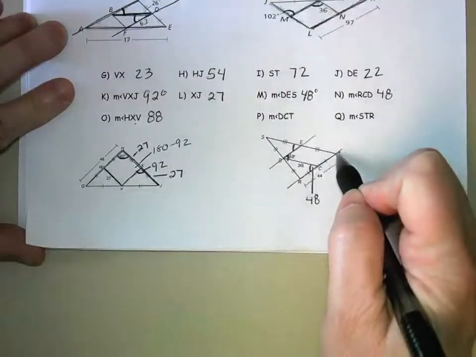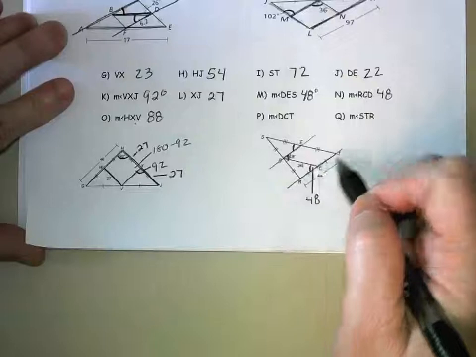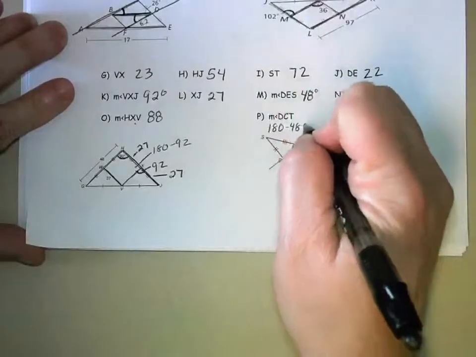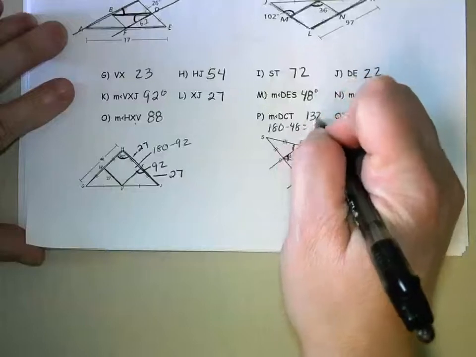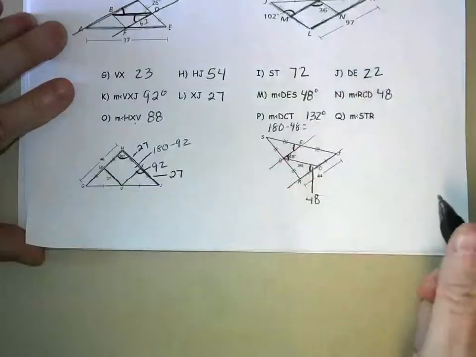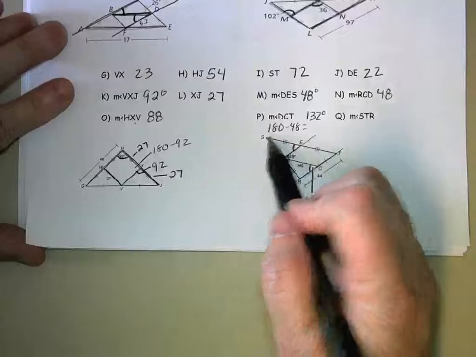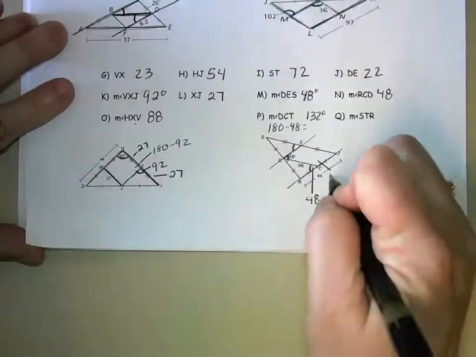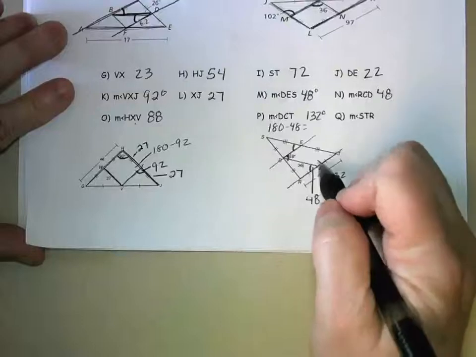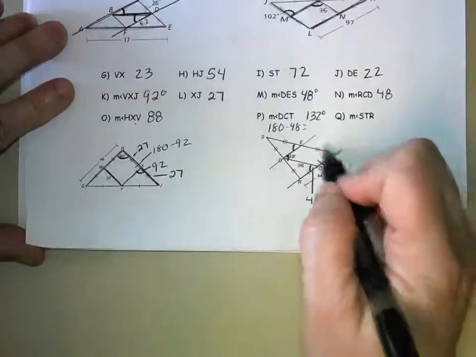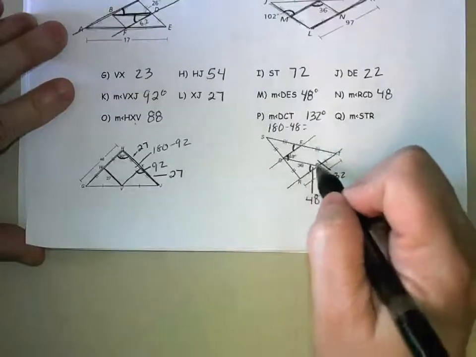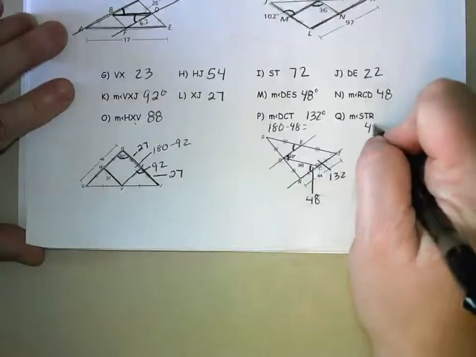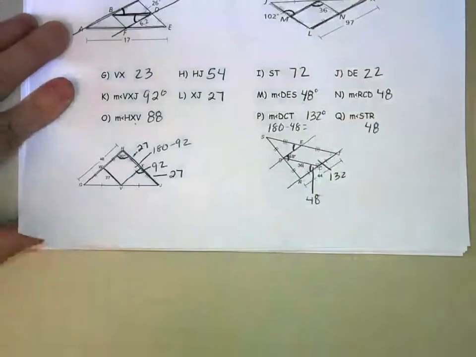DCT, these two form a linear pair, so that will be 180 minus 48, which is 132. And angle STR, if this is 132, these two are supplementary because we have parallel lines. Those are same side interior angles, so that one will also be 48 degrees.